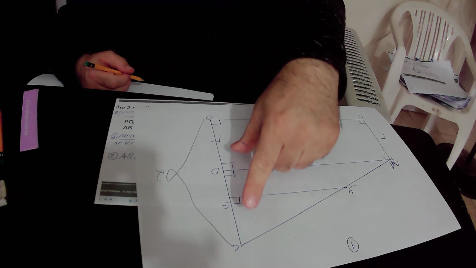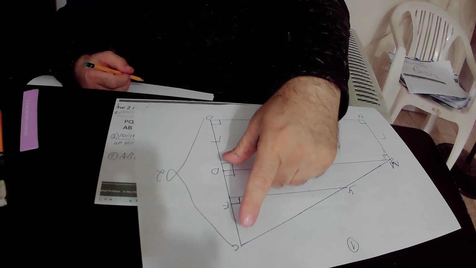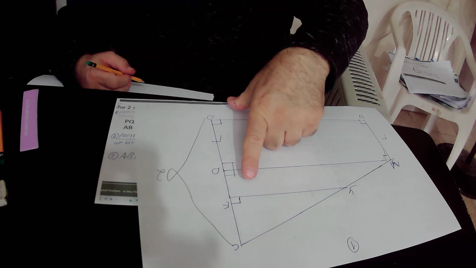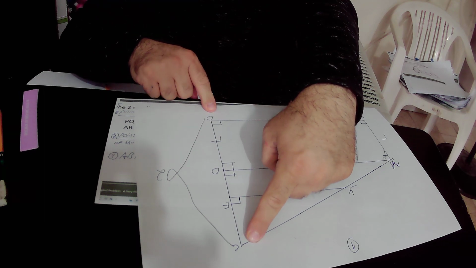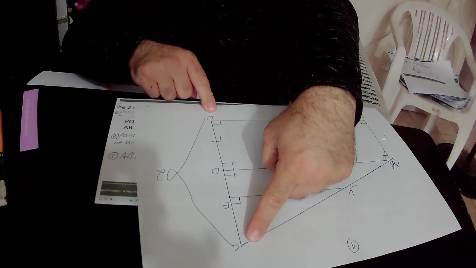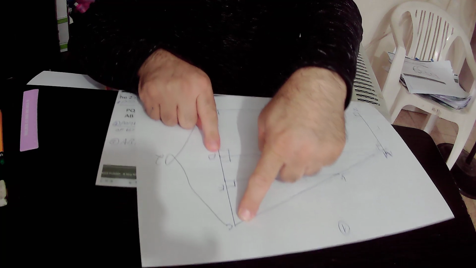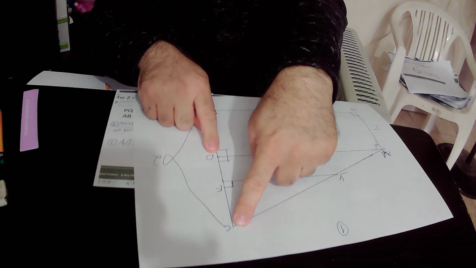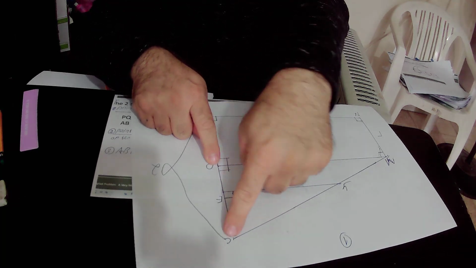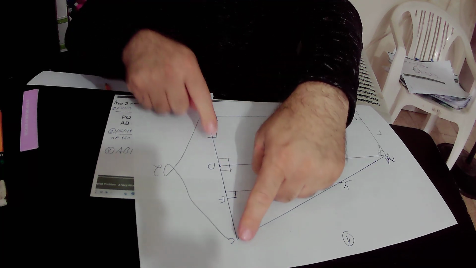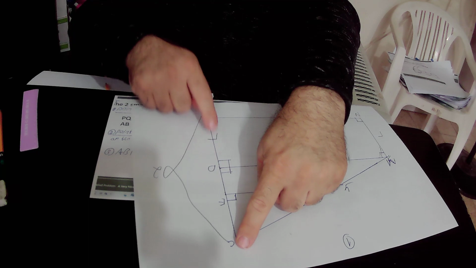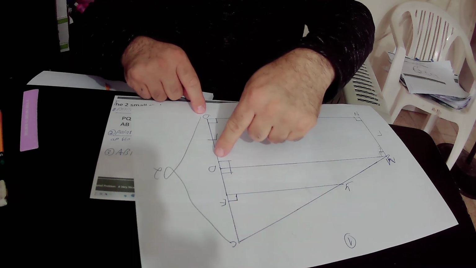So CD equals CO minus DO. Again, this line segment CD equals CO minus DO.